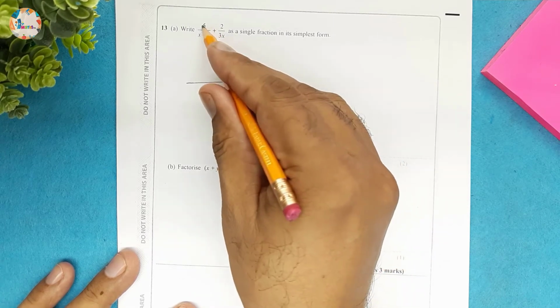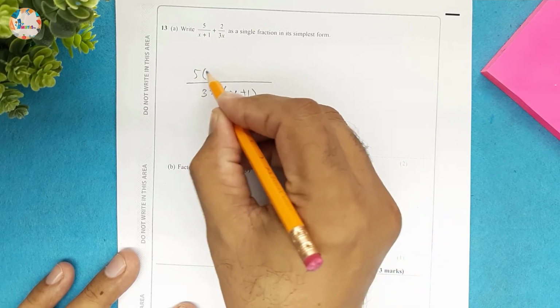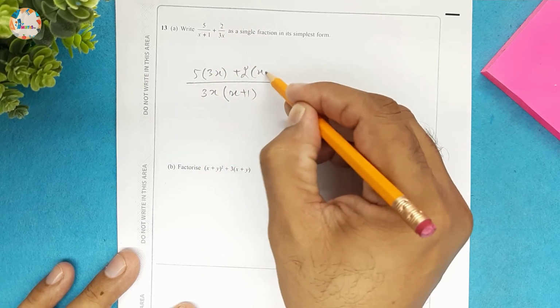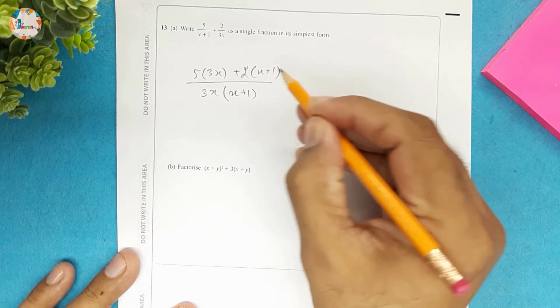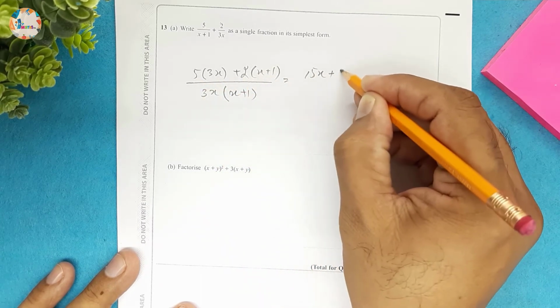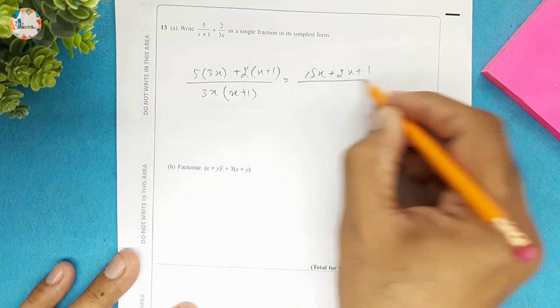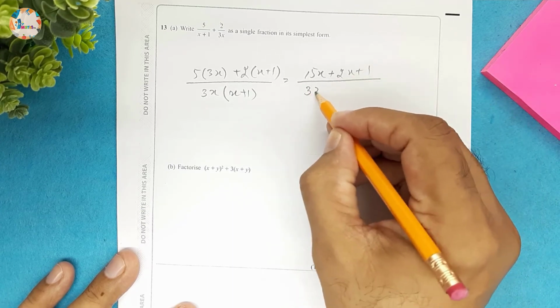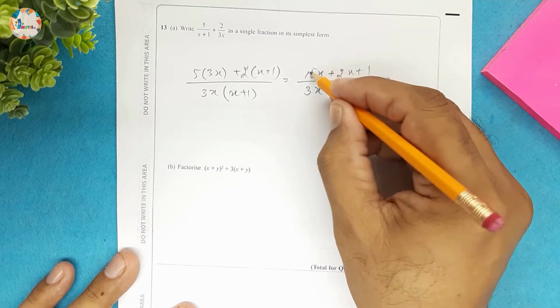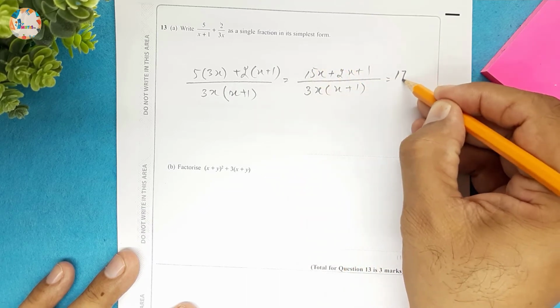Now we can write this into this will be 5 into 3x, and plus this into this will be 2 into x plus 1. Now we can further open this one. This will be 15x plus 2x plus 1 over, this will be as it is, 3x into x plus 1. And this one we can write 15 plus 2 will be 17.